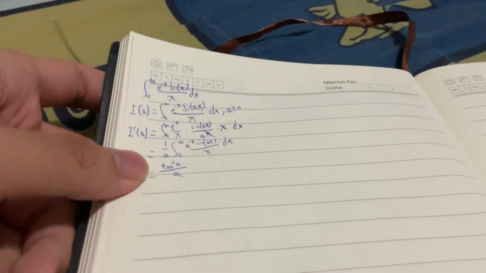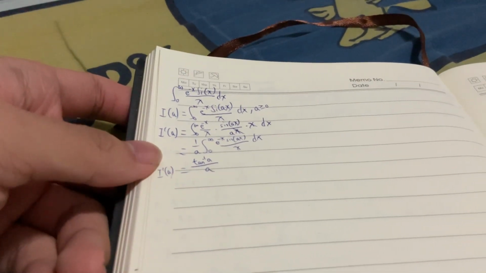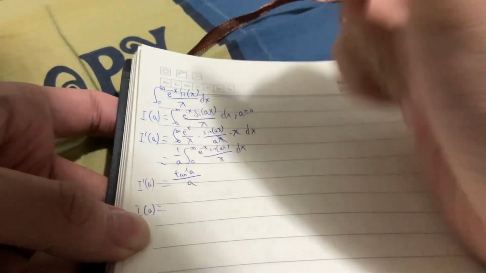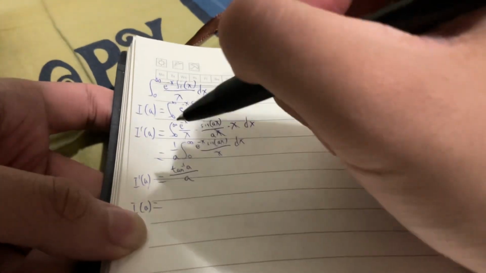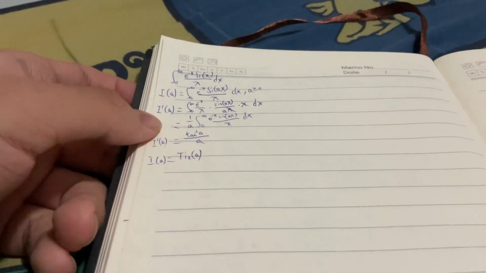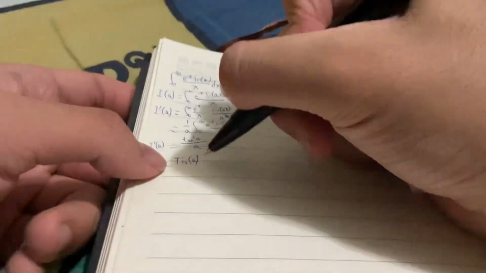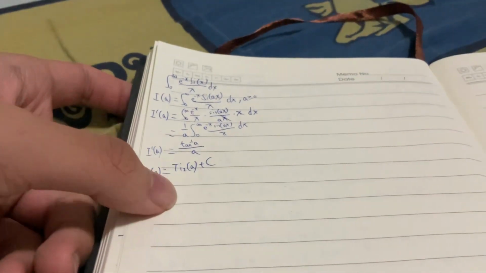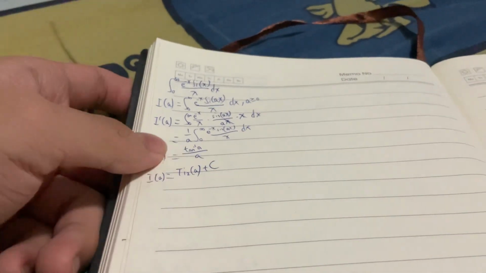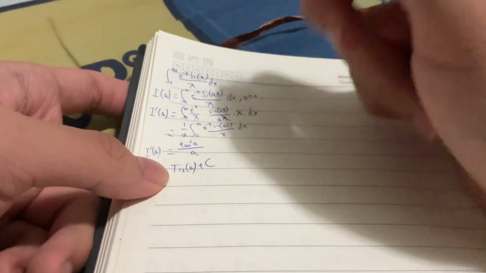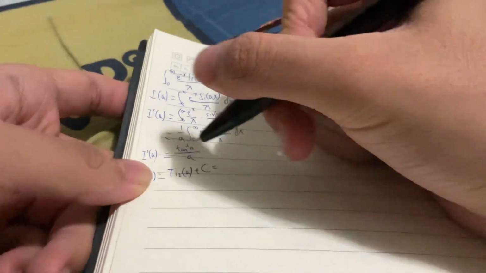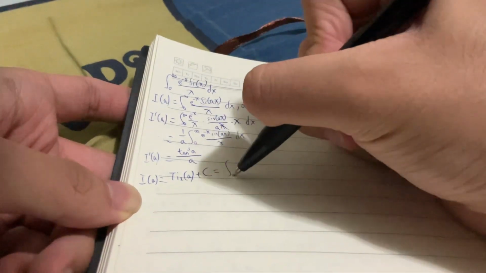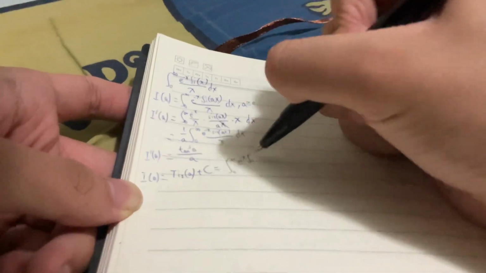But if we use some special functions, the integral of this is just the inverse tangent integral, called Ti2(a), like that. And because we integrate both sides, don't forget about the constant c. But we are going to figure out what the constant is. So I(a) is equal to that.